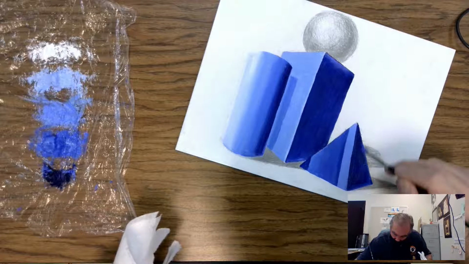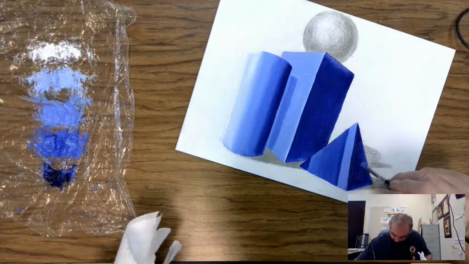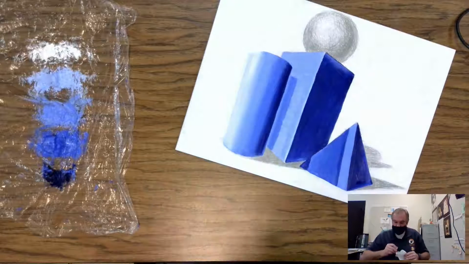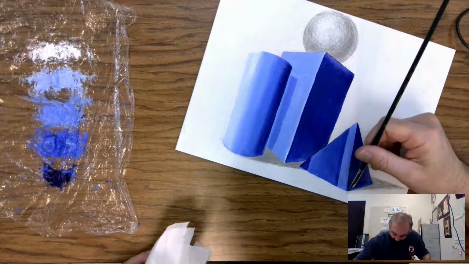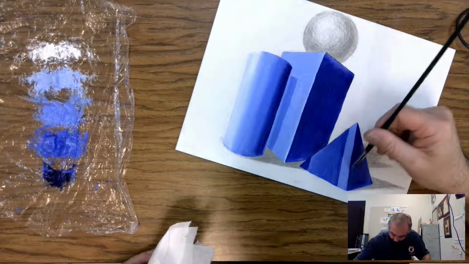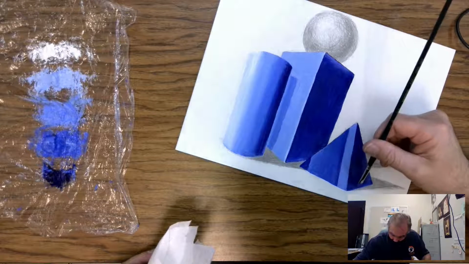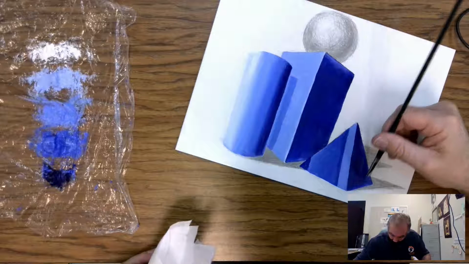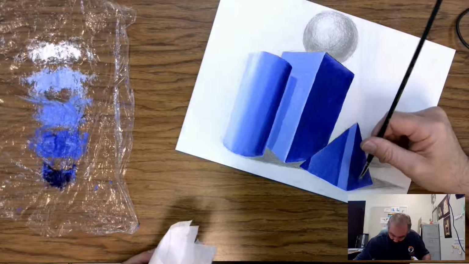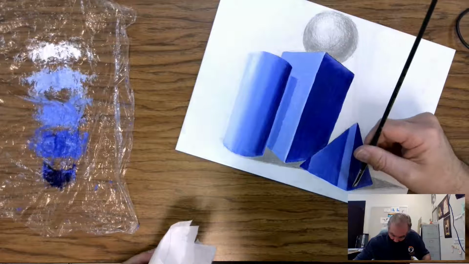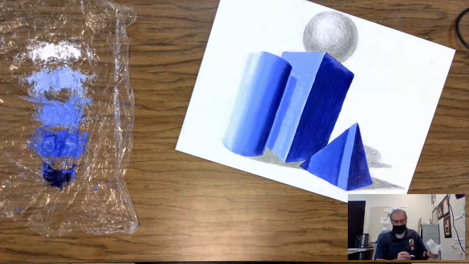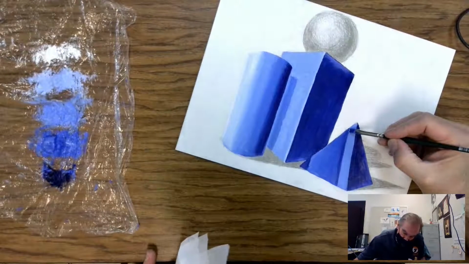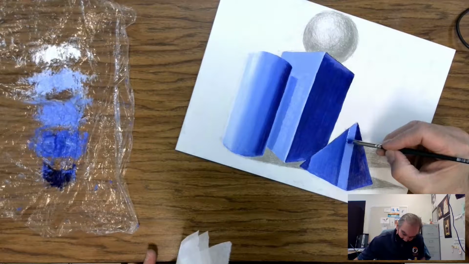I'm just kind of going over these brush strokes so they're going in a uniform direction so that my pyramid looks a little bit more stable. Cool. Now if I really do want to make it look like there's some, there's probably just a little lighter right here.